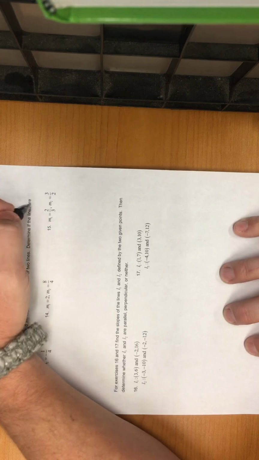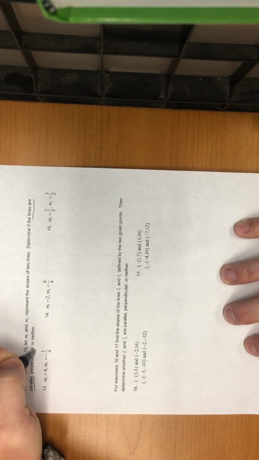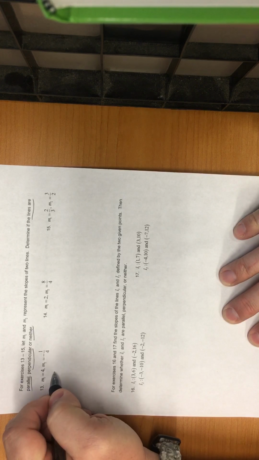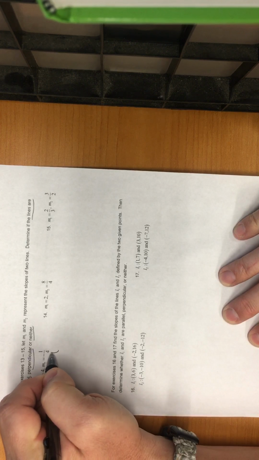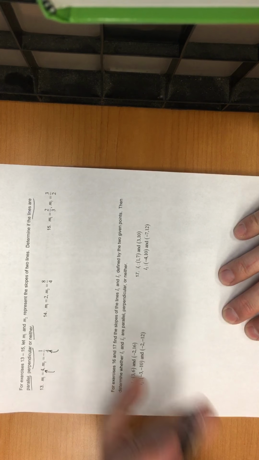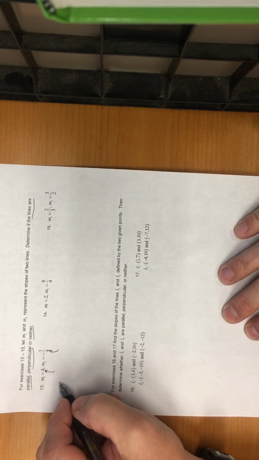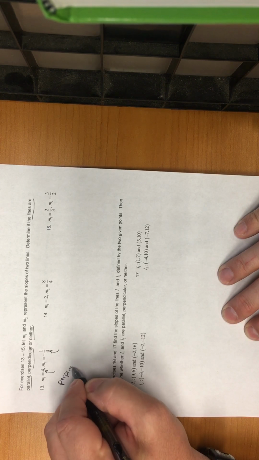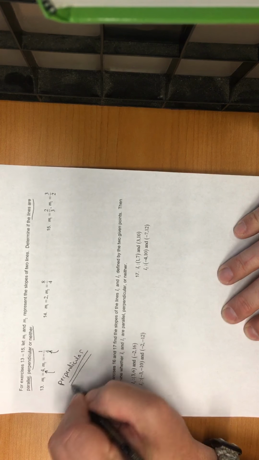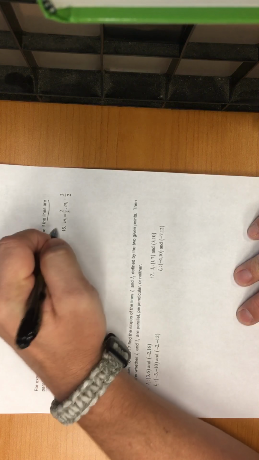All right, so determine if these lines are parallel, perpendicular, or neither. The slope of this line is 4. The slope of this line is -1/4, which is a flipped negative of the first one. So these would be perpendicular. Those two lines are perpendicular to each other. Why don't you try 14 and 15? Once again, I will post the answer key so you can check your answers.